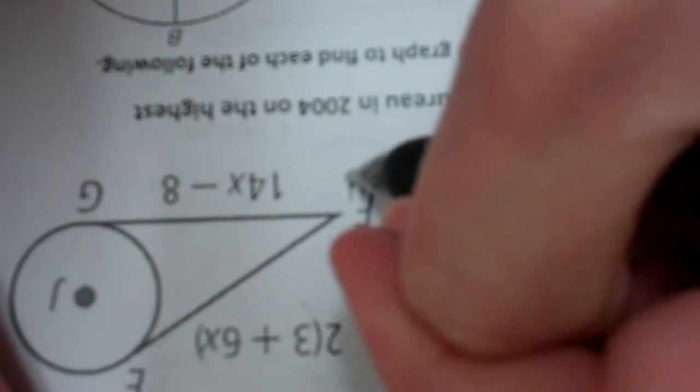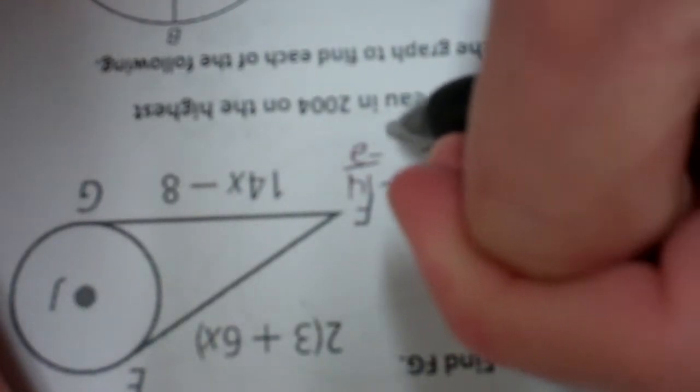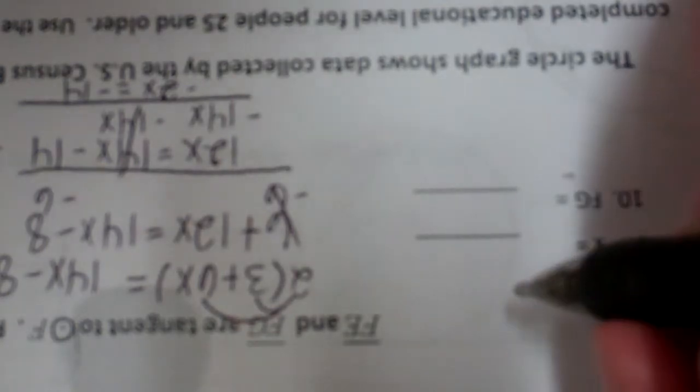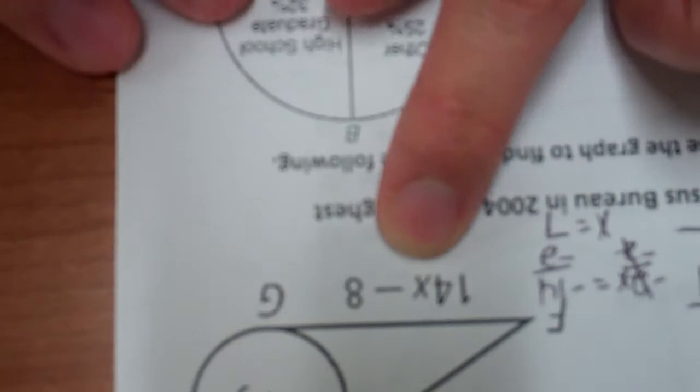I'm going to carry it on over here. Negative 2x equals negative 14. I'm going to rewrite it. Divide by negative 2, divide by negative 2. x equals 7. I'm not going to spend a whole lot of time going through that because you can always stop it and go over it if you need to. x equals 7. FG. This is FG. So we're going to do 14 times 7 minus 8. When we do that, we get 90. So we're just plugging in the number.